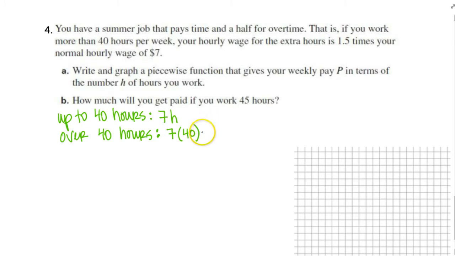But then the magic happens. Then you get paid time and a half, which is 1.5, of your hourly wage, which is $7 an hour, for all the hours over 40, and that is the tricky part. Let's say I've worked 42 hours. How many hours over 40 have I worked? 2, right? What you did in your brain is subtract. What you did in your brain is you took that 42 and you subtracted off the 40 to find out how many extra overtime hours you worked. So H minus 40 would represent your overtime hours.